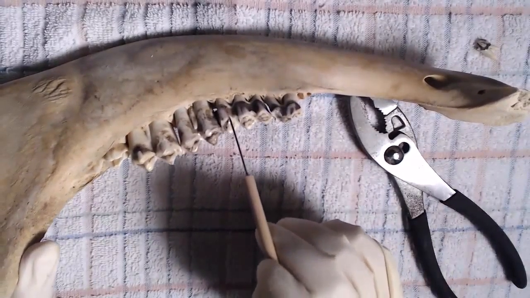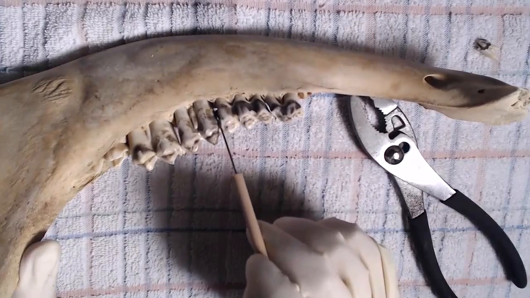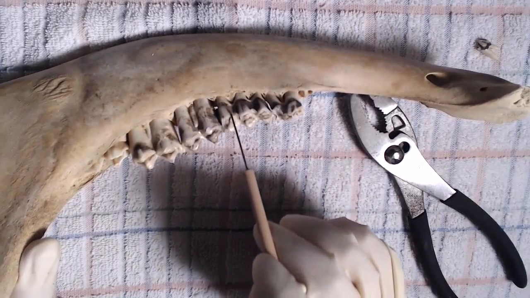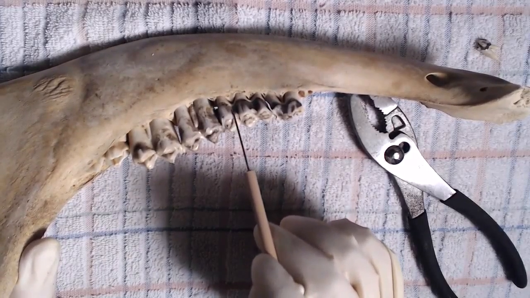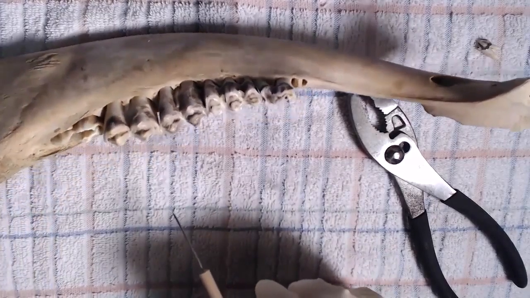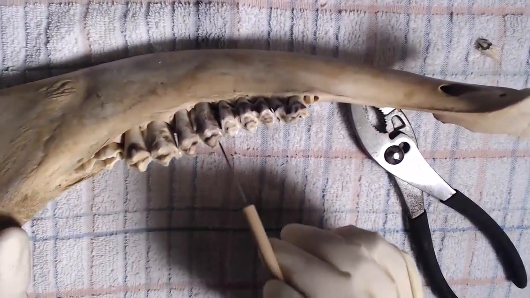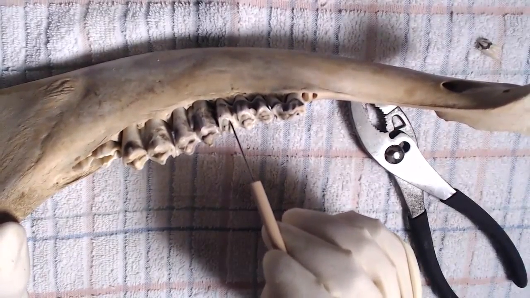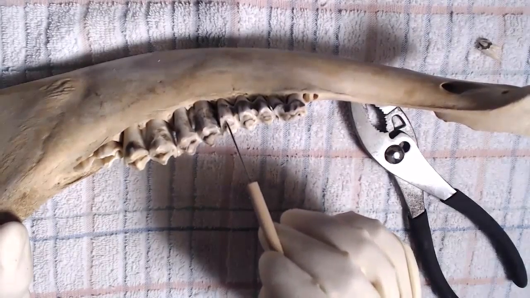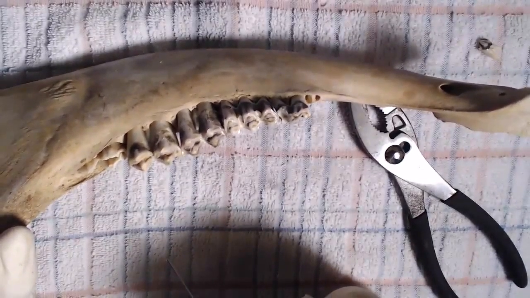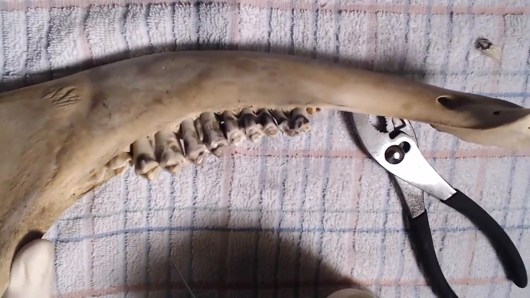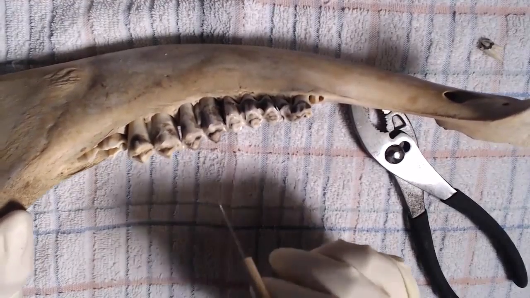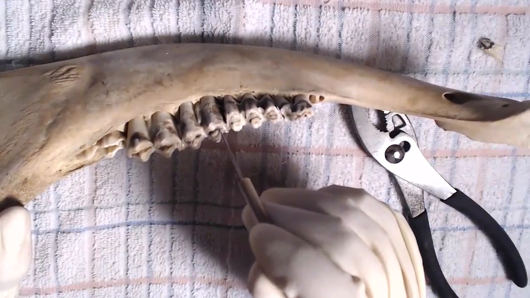So you can see on the very outer edge, remember that white pearly covering is the enamel. Okay, so go ahead and identify that. Next, we kind of see an orangish colored layer just beneath the enamel. And that's the dentin. And then in the very center of the tooth, you can see the pulp.